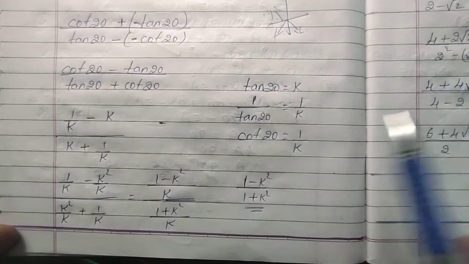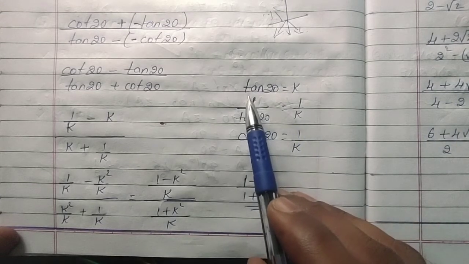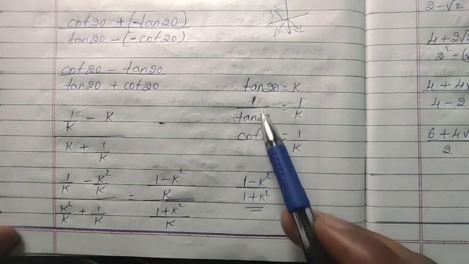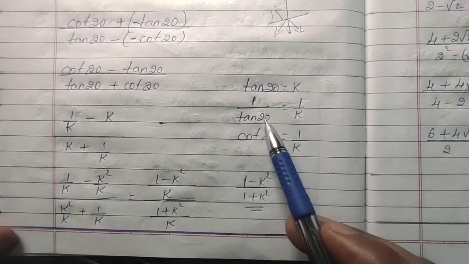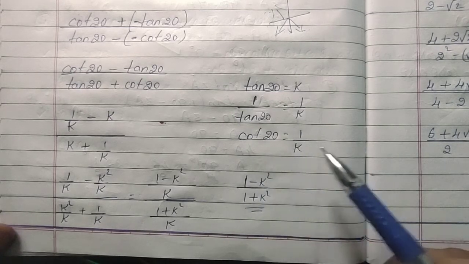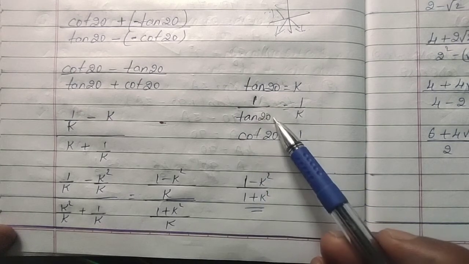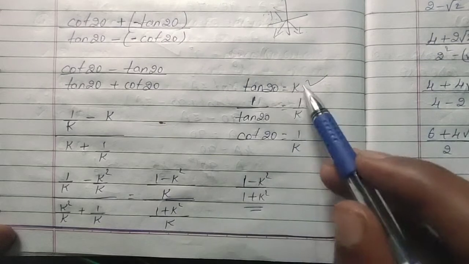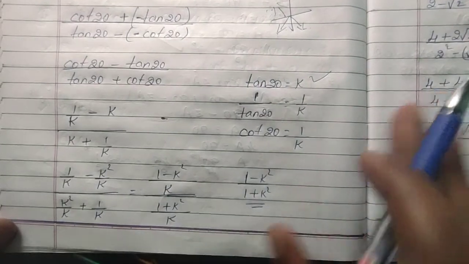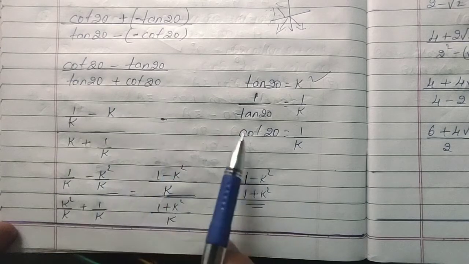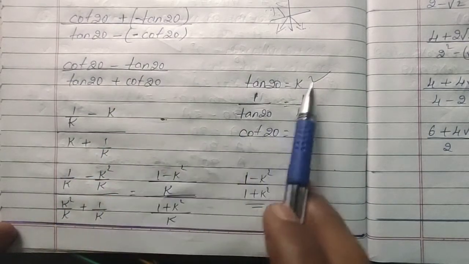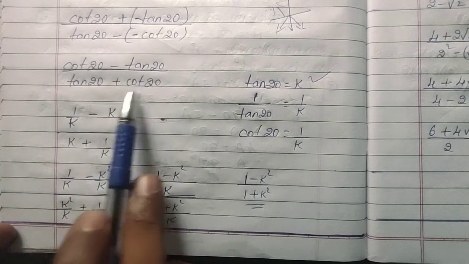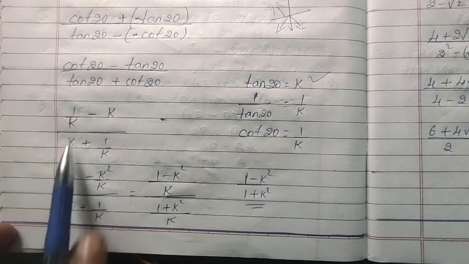Now in the question they have given tan 20 equals k. Take reciprocal on both sides, 1 by tan 20 equals 1 by k. See, 1 by tan theta is nothing but cot theta. Yes or no? So cot 20 equals nothing but 1 by k. So tan 20 means k, cot 20 means 1 by k. Now you apply here. Cot 20 means 1 by k, tan 20 means k. So k plus 1 by k, and 1 by k minus k.